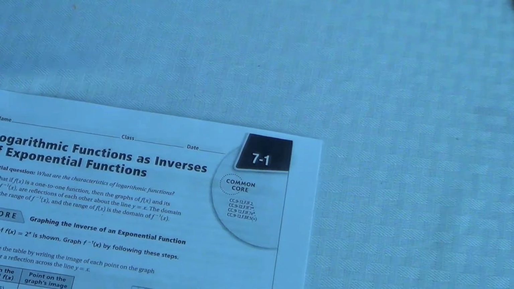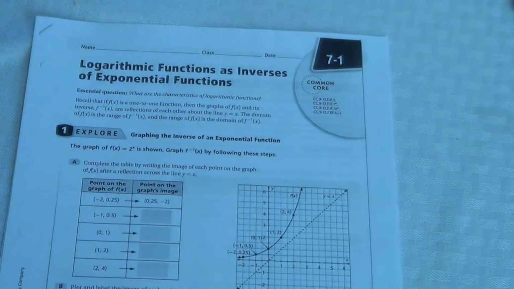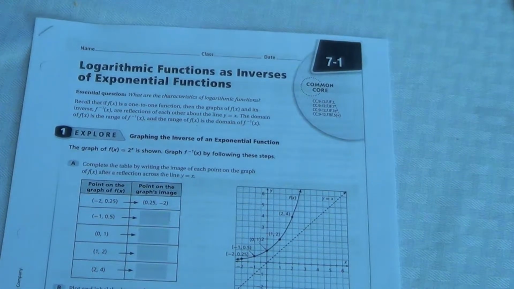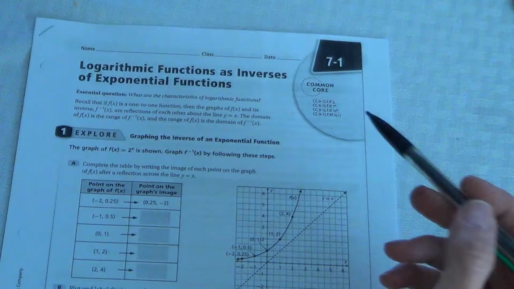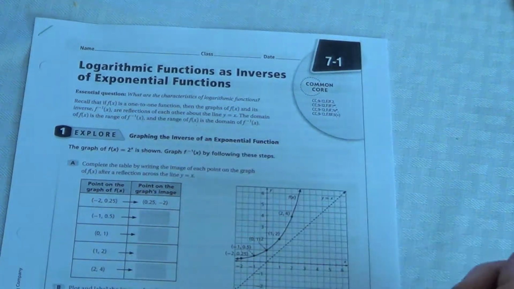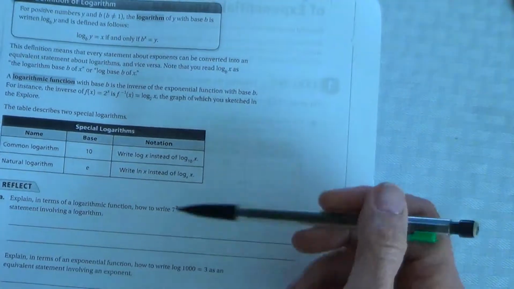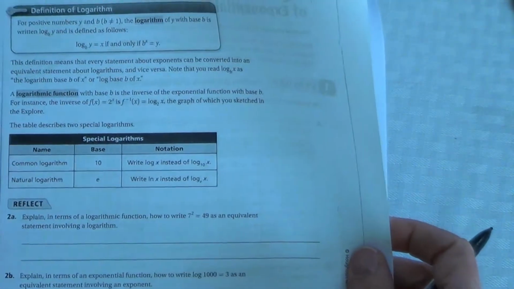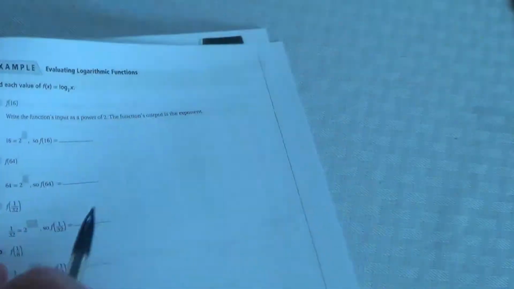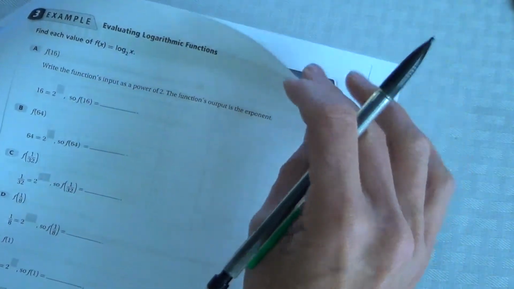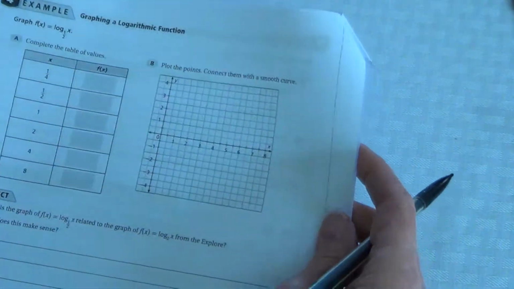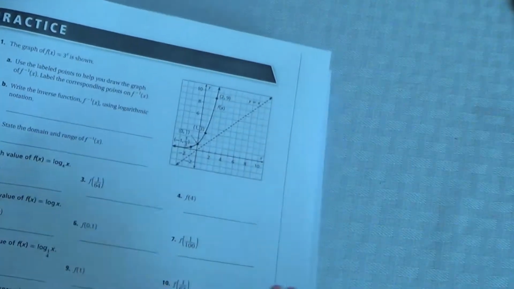In this lesson, you're going to have a much better idea of what logarithms are. We're going to look at some of the characteristics of logarithm functions, how they are the inverse of exponential functions. Then we're going to go into the next example, just defining logarithm functions: how we get them, what they're really based on, some little special things about them. And then we're going to evaluate logarithm functions, and the very last thing is we'll graph them. And you'll see they're nothing to be scared of.